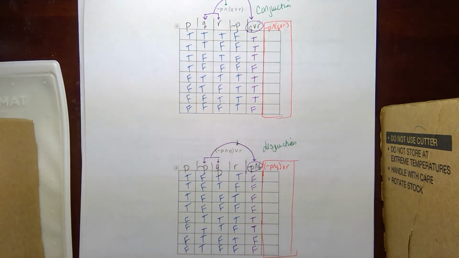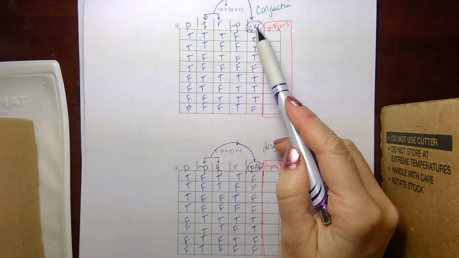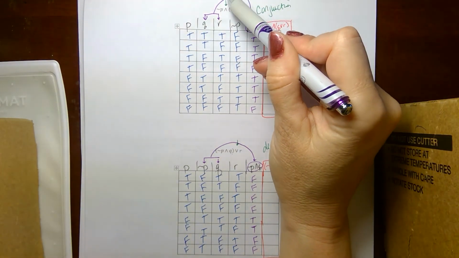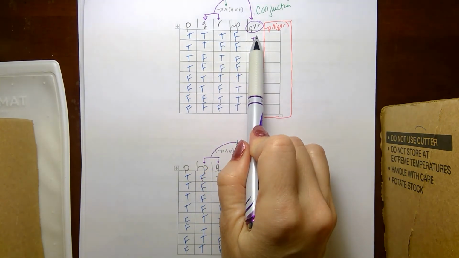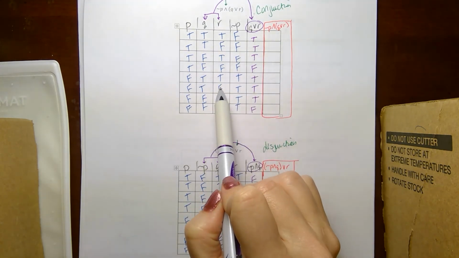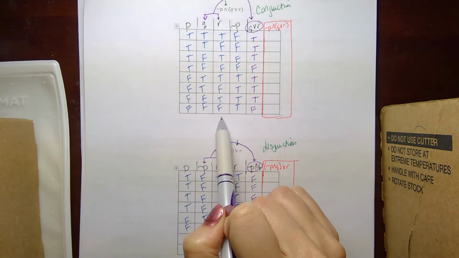Okay, I filled in all but the last column for mine. You can see P, Q, R, not P are standard columns. When I get to the compound that was in parentheses, for this first table, I have Q or R, which means I only need to look at the Q column with the R column. It's an or, so as long as one of these is true, the or statement is true. So it's going to be false here in the 4th case, and false here in the 8th case.